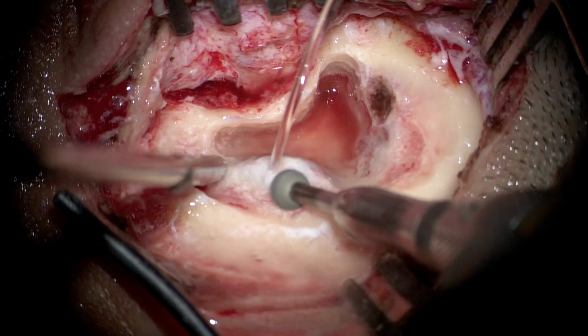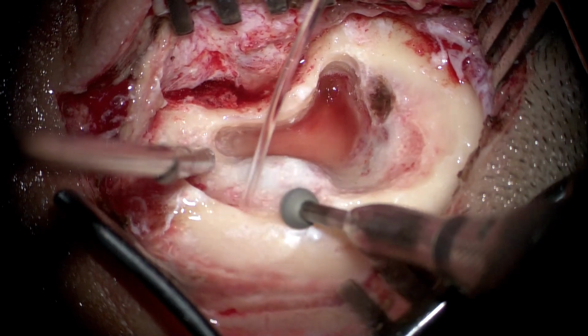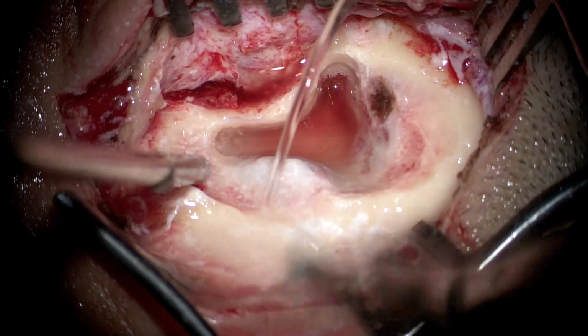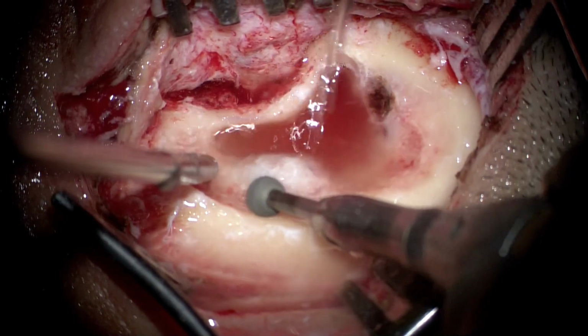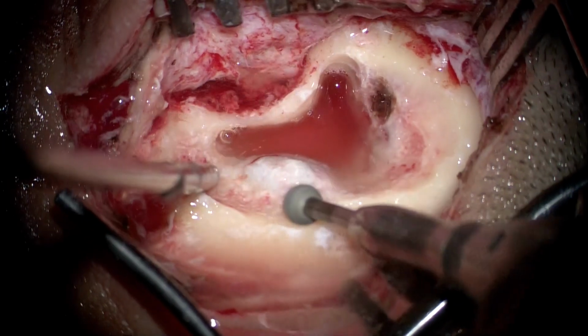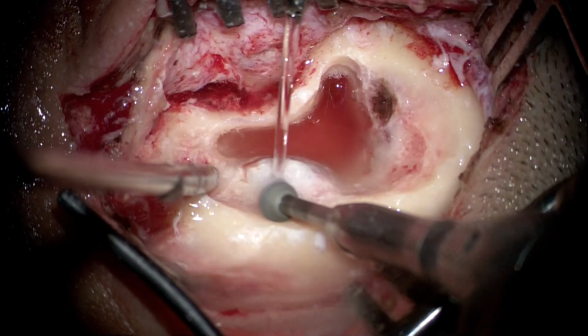But since we are to drill the entire labyrinthine block completely, this exposure has to be considered inadequate and has to be substantially increased for us to achieve a good medial exposure.